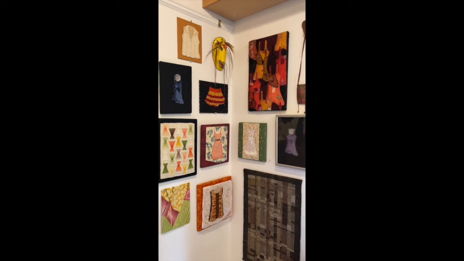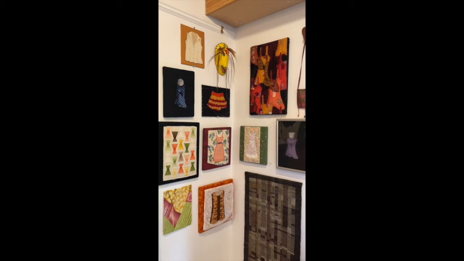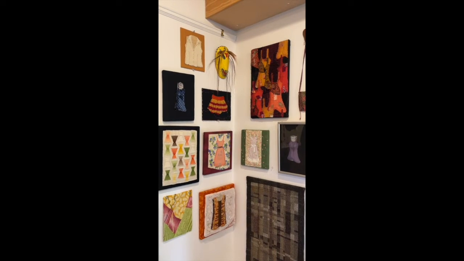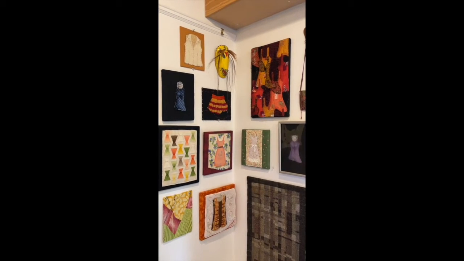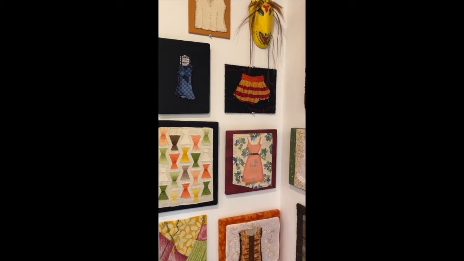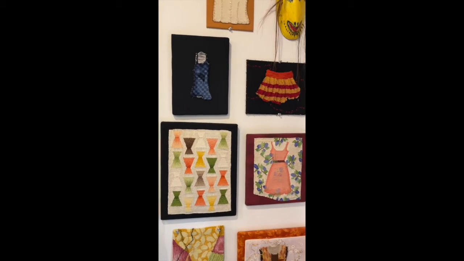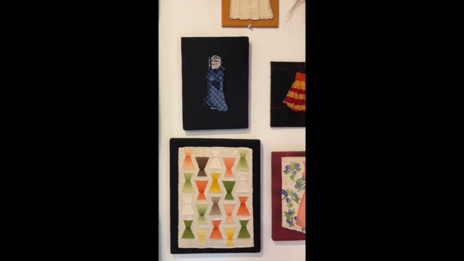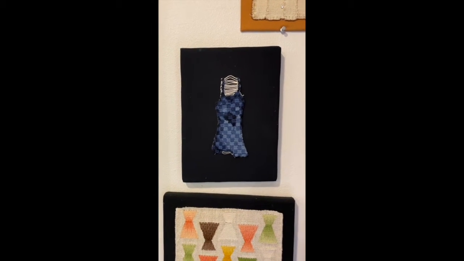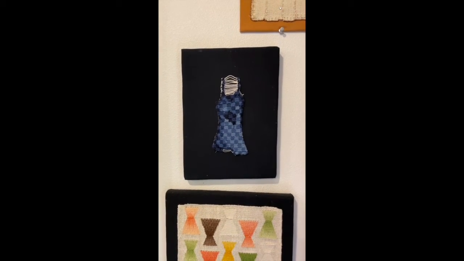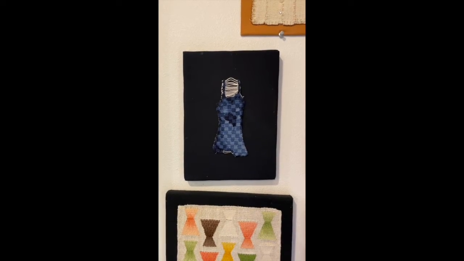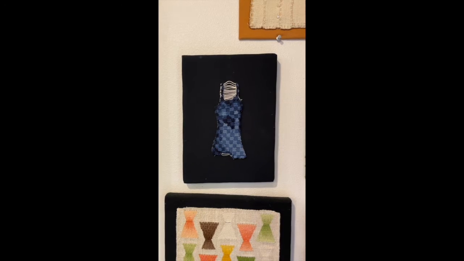This corner has some of the many pieces that I have woven that are based on fragments of textiles, details from garments, or actual garments themselves. In some cases, the tapestry itself is rectangular, and in some cases, like this blue checked slip, the piece is shaped. It's not a rectangle. It's shaped like the slip, mounted on a black mount.